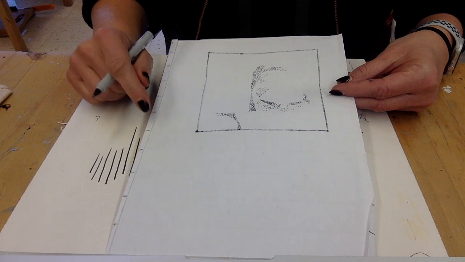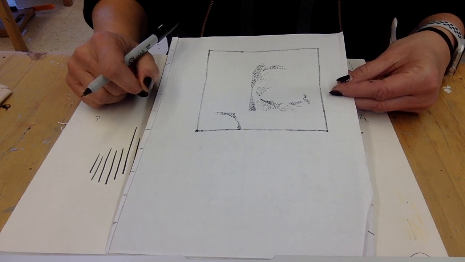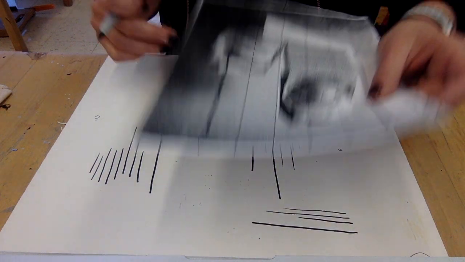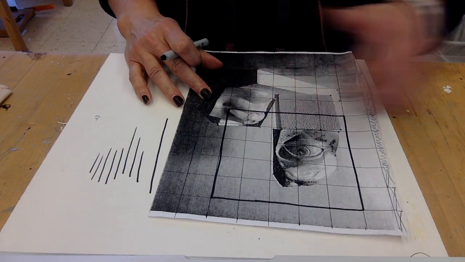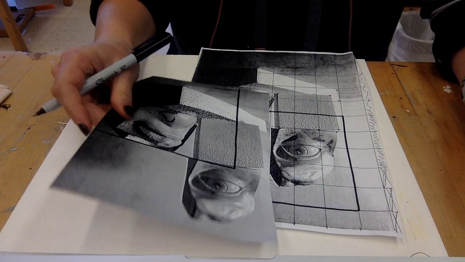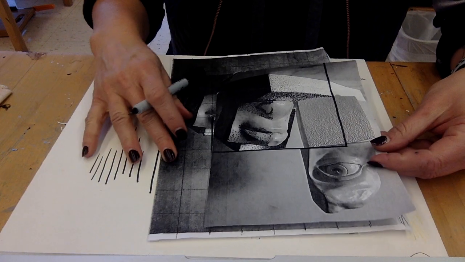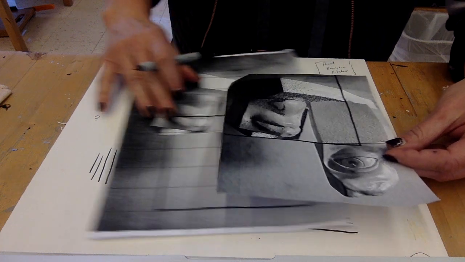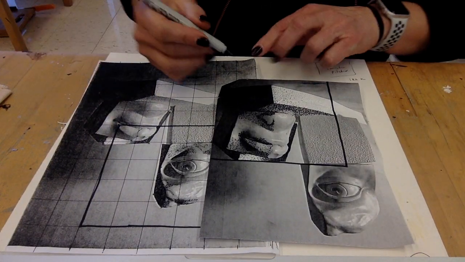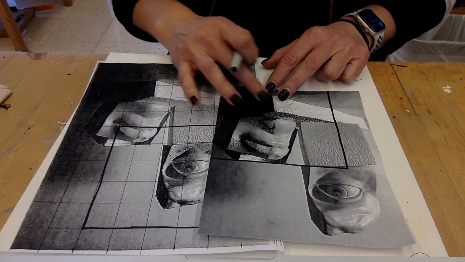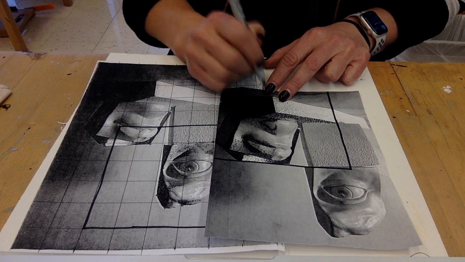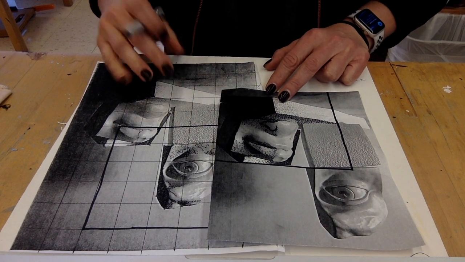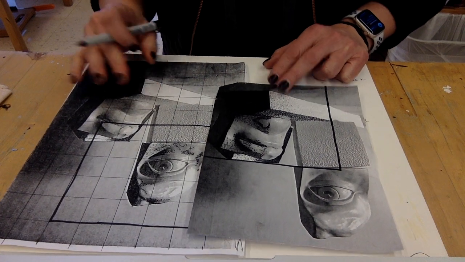Now, the one little roadblock that we run into with this is that sometimes, depending on the printed image, the ink that was used to print it can be a little bit thick on the paper, if you will. So sometimes no matter how many marks I make into an area, especially these areas that are really dark, it doesn't seem like it gets dark enough.